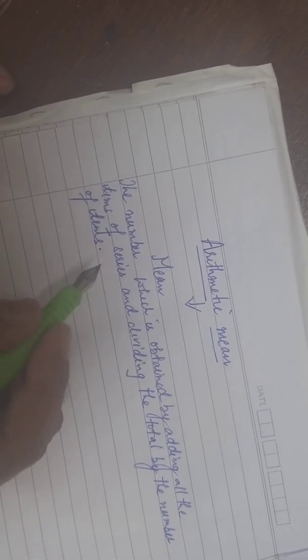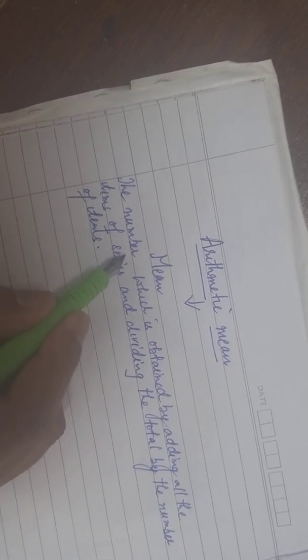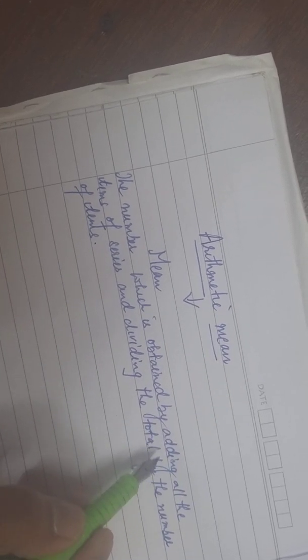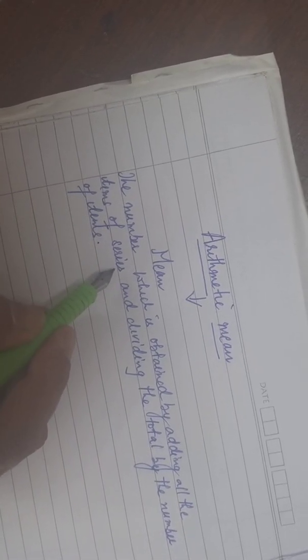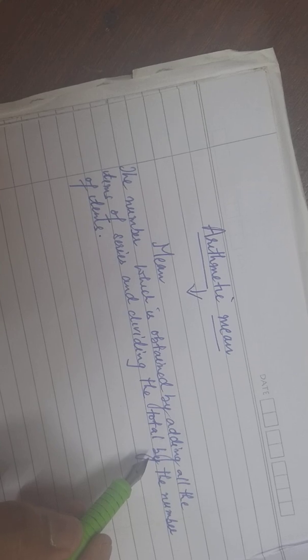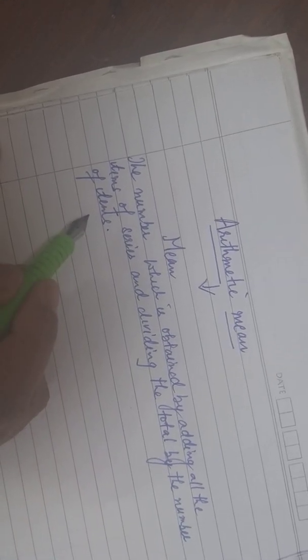Now what does it say? See here, it is a number, and this one is obtained by, or we can say we get a number by adding. We have to do plus of all the items of a series. This I will show you in an example, and then we have to divide the total of it by the number of items. So see here, we have a formula.